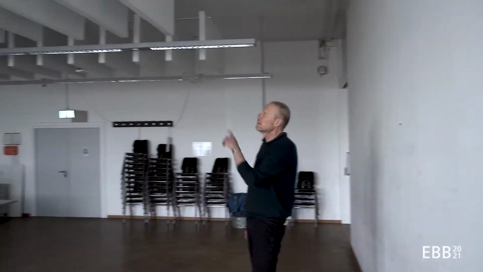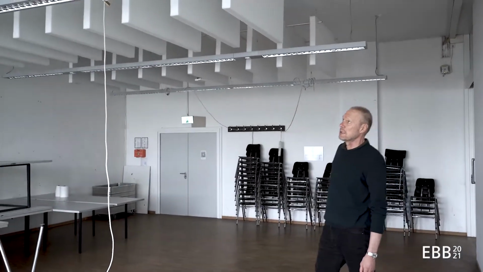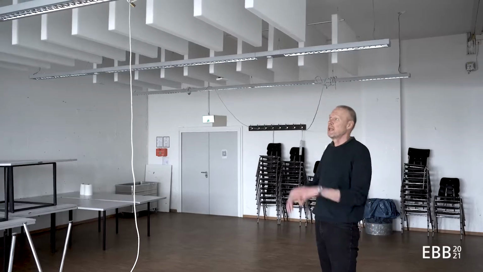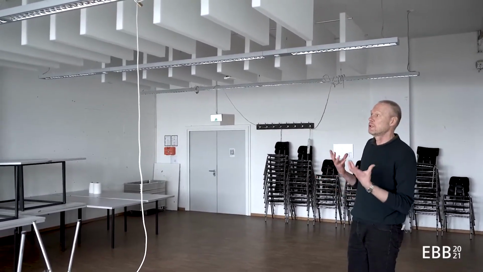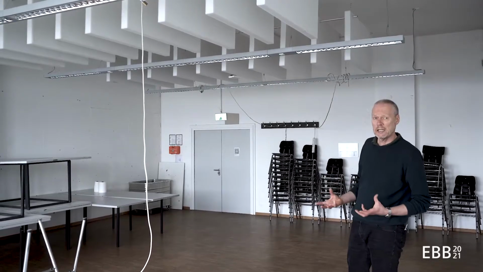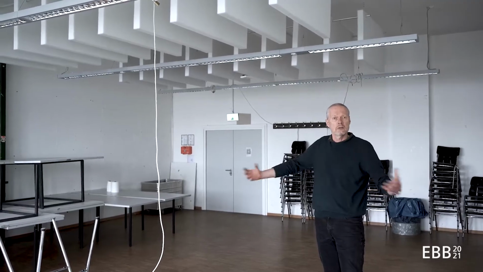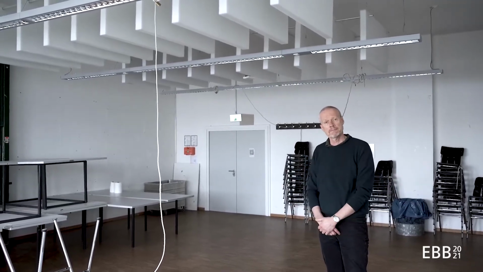And these plastic absorbing panels at the ceiling have to have a big surface as to absorb the sound in the best possible way. And you can see that in this case here, we have less flutter echo from the walls.